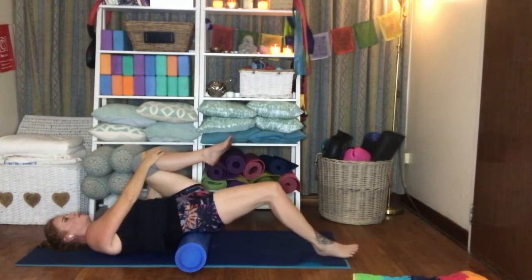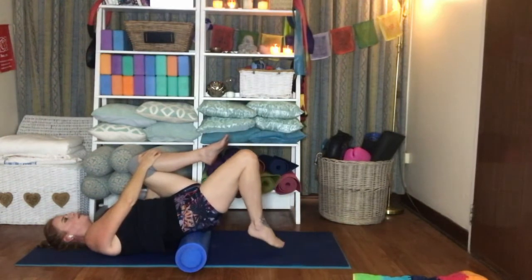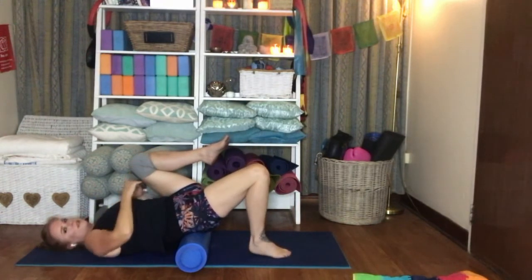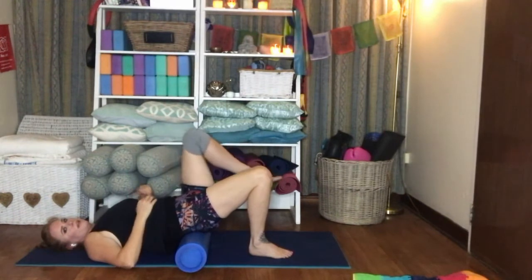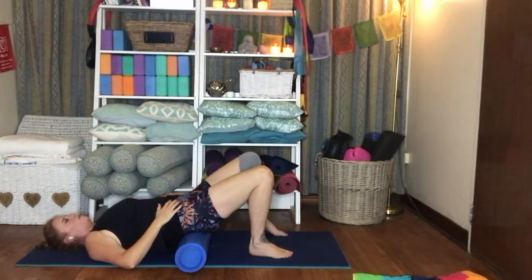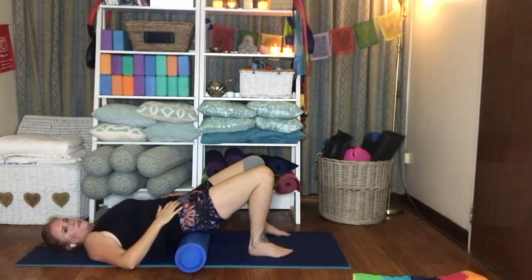Slowly, controlled. Bring that right leg back. Release the left and let that left leg come down to the mat.